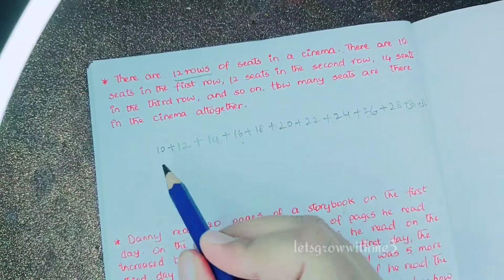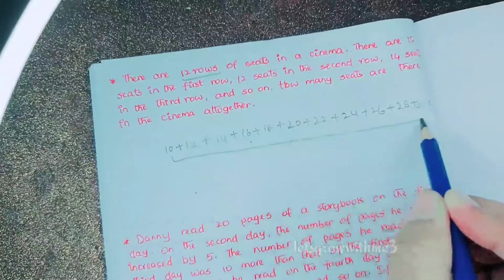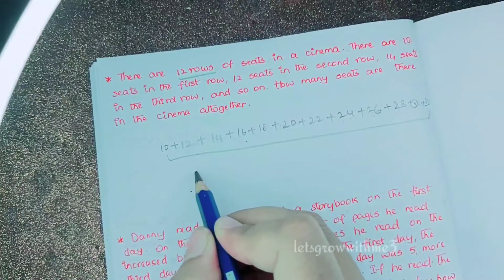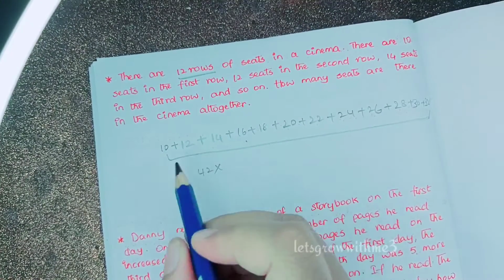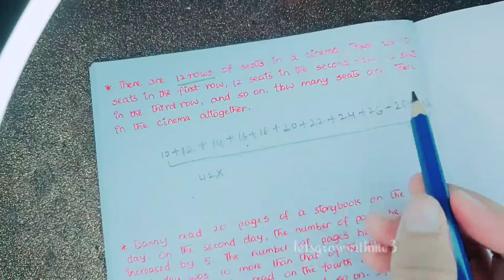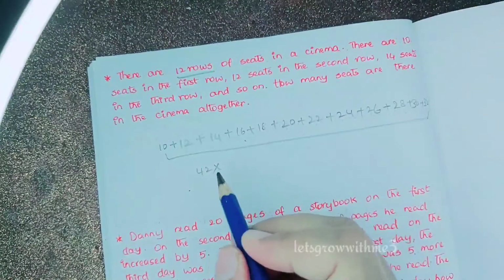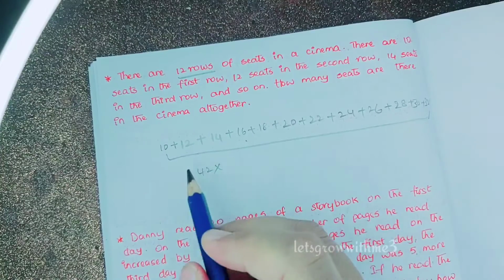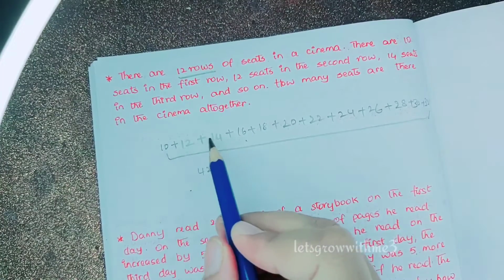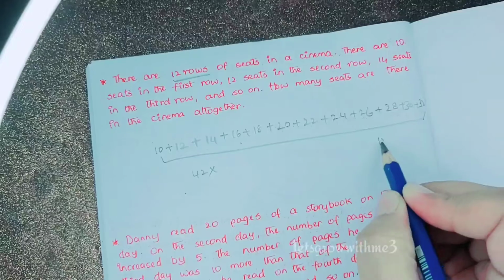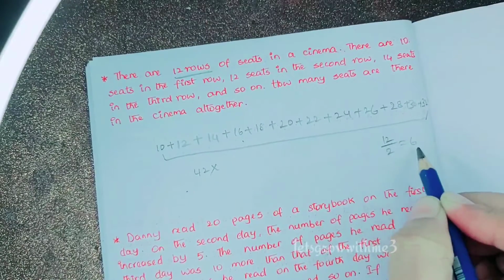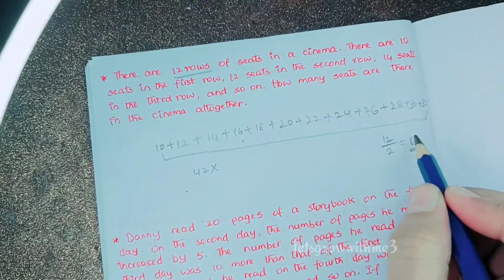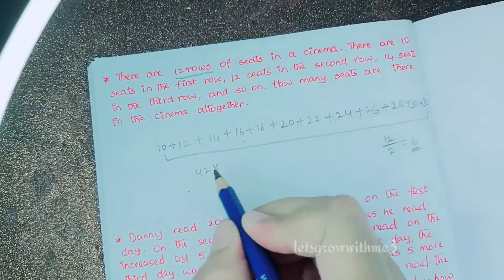So now let's do the process. 10 plus 32 is equal to 42. So the pair value is 42. Now the total number of pairs, how many do we have? Count the total numbers and divide by 2: there are 12, so 12 by 2 is equal to 6. So we will get 6 pairs of 42.